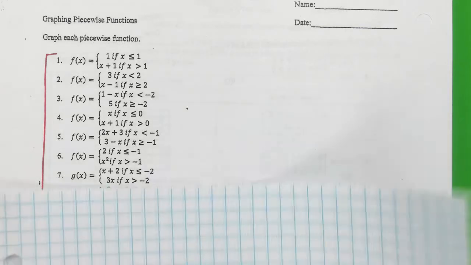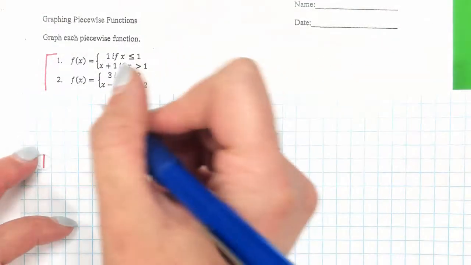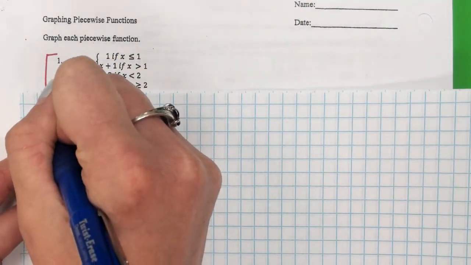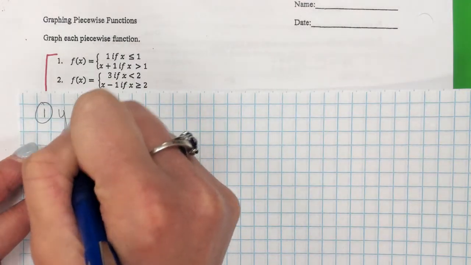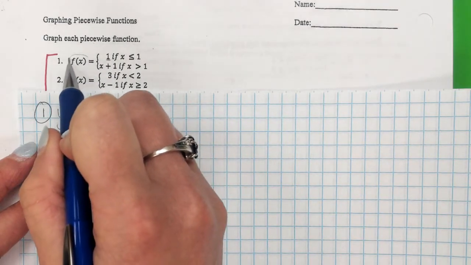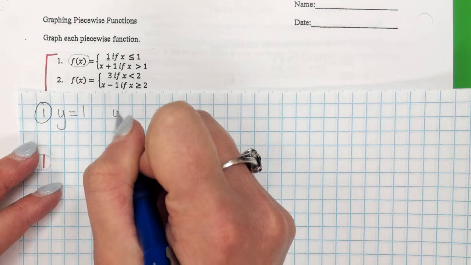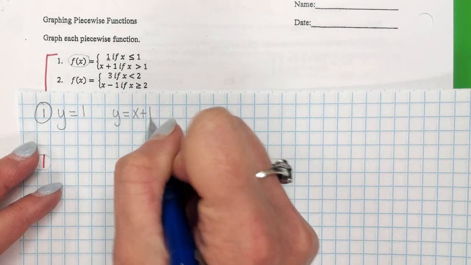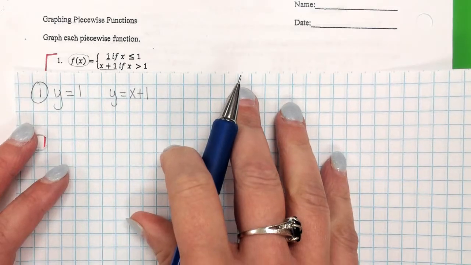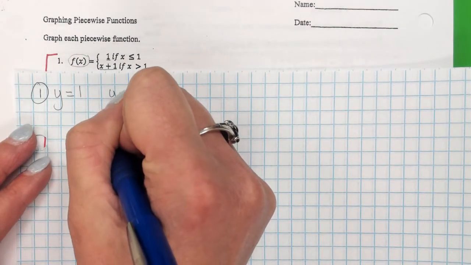Alright, so here we go on number 1. First thing you need to do is draw yourself a graph. Well, let's not do that first. Sorry. So let's write our functions down first. First of all, we have the function y equals 1, because remember f of x is y, and then we have y equals x plus 1 from right here. Okay? So let's draw our graph.